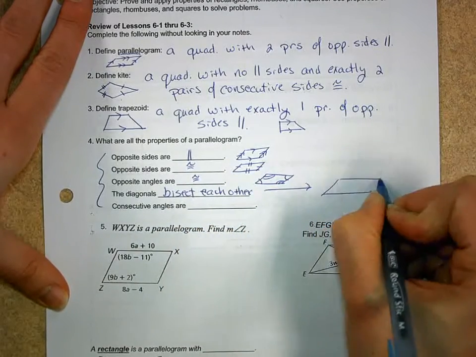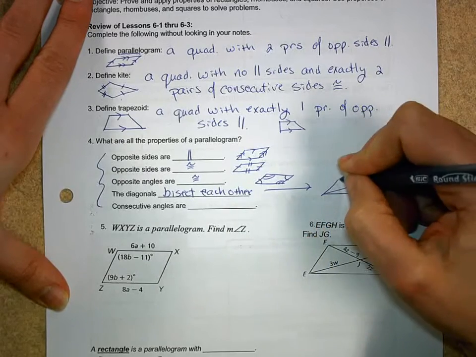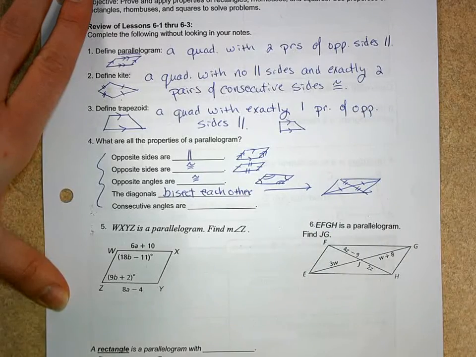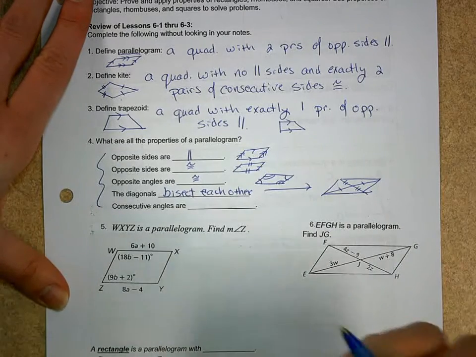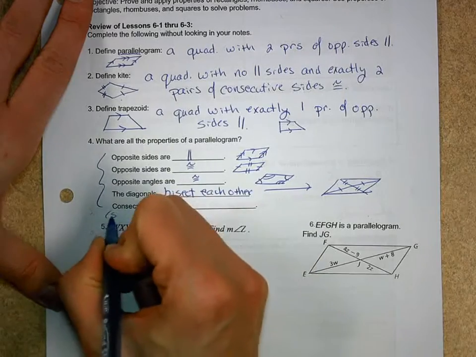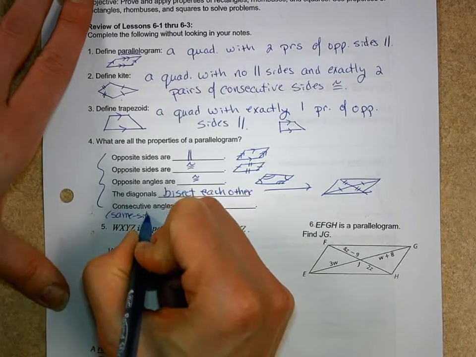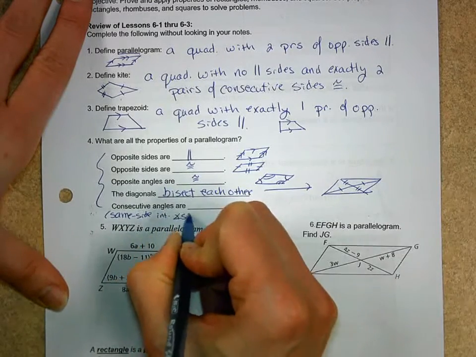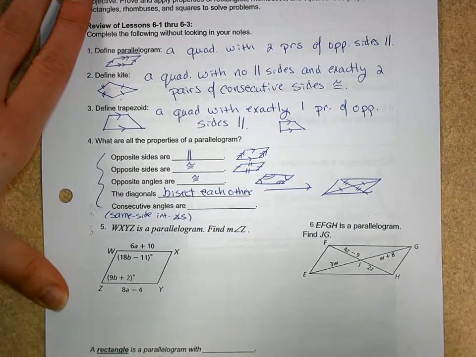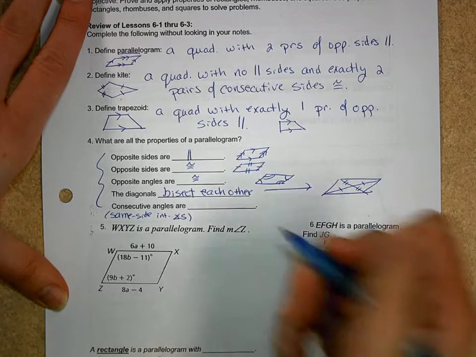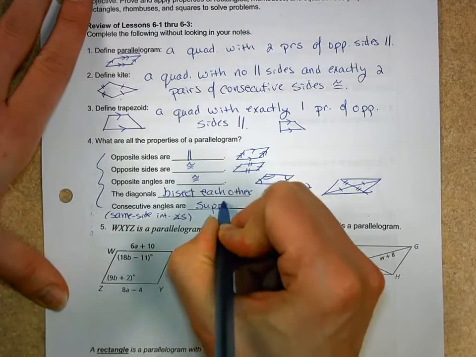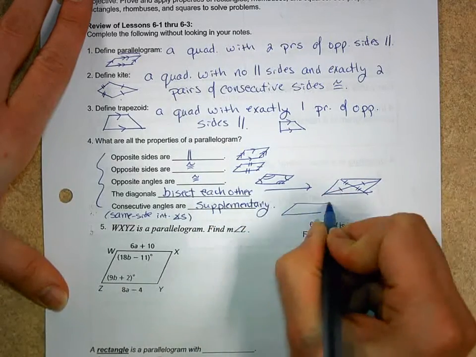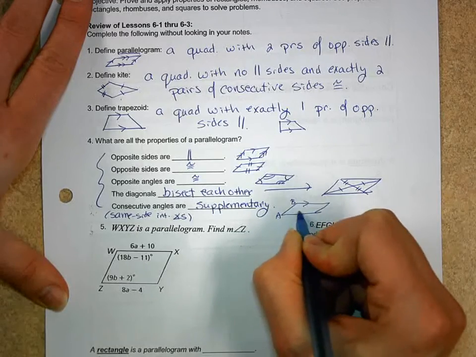So we know that if I have my diagonals, those two segments would be the same, and those two segments would be the same every single time. And then we have our consecutive angles. Our consecutive angles, remember, are the same thing as same side interior angles. And what do we know about same side interior angles when I have parallel sides? Right, they're supplementary. So our consecutive angles are supplementary. And so we know, like A and B here would be supplementary.